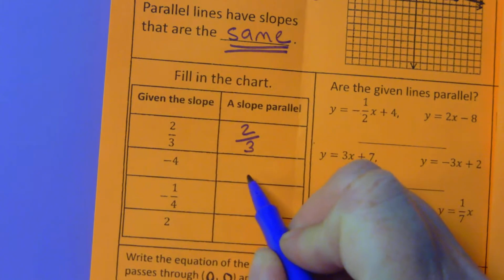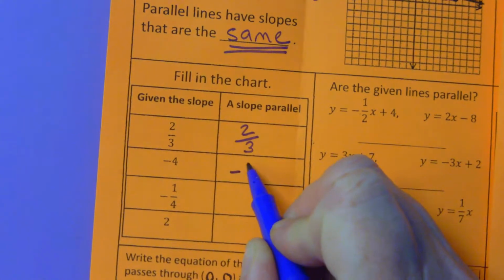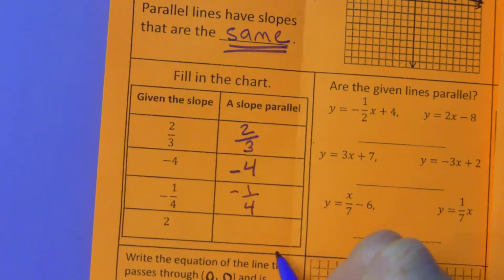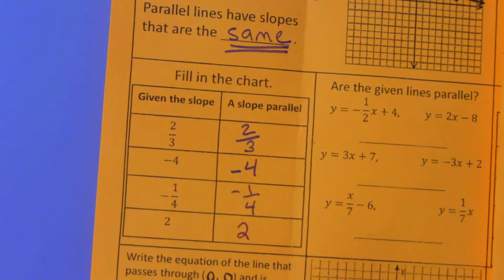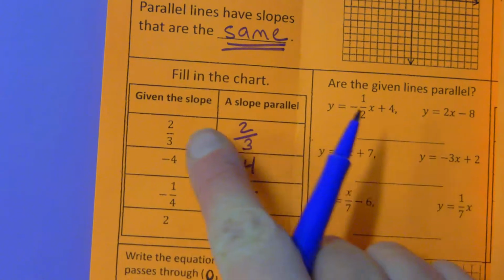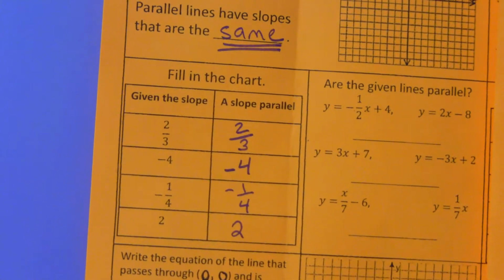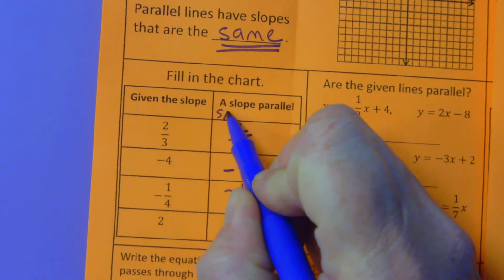And now hopefully you paused it and already thought of what it is. So this one's the same, so negative 4. It's the same slope, negative 1/4. The same slope, 2. And so the slope that's parallel to the given slope is just going to be the same. And so this is the same slope.